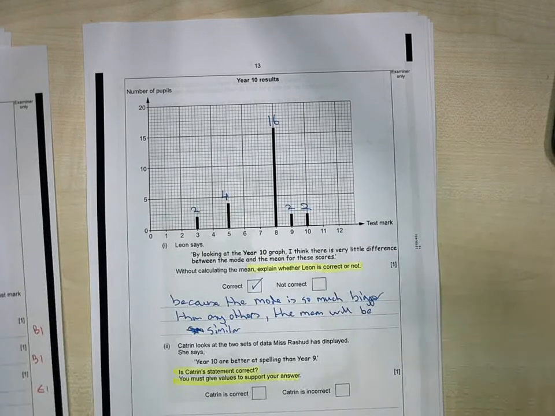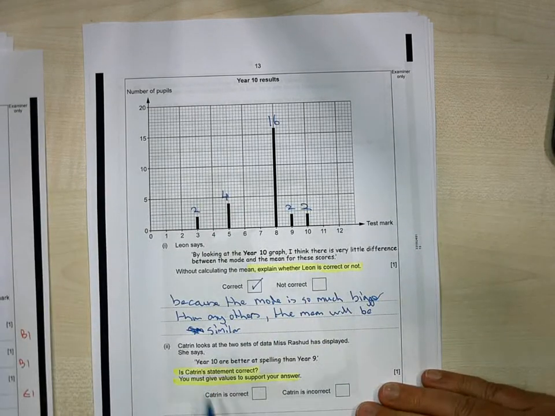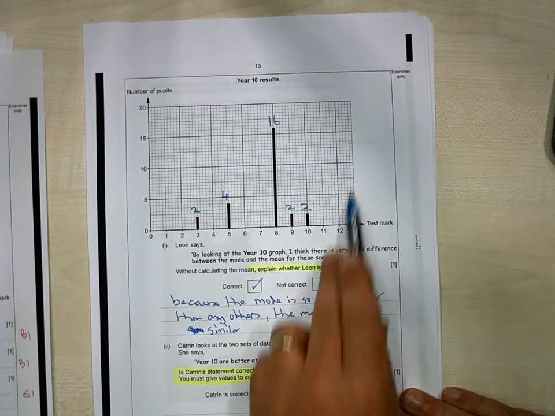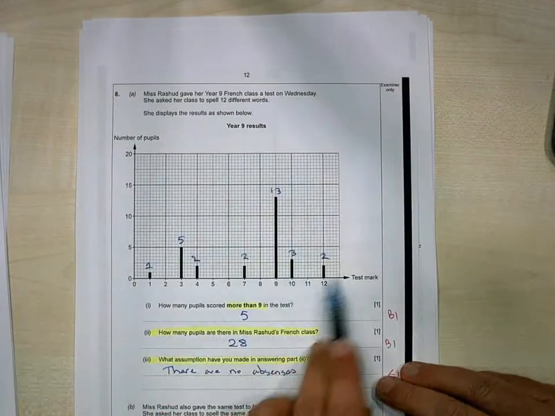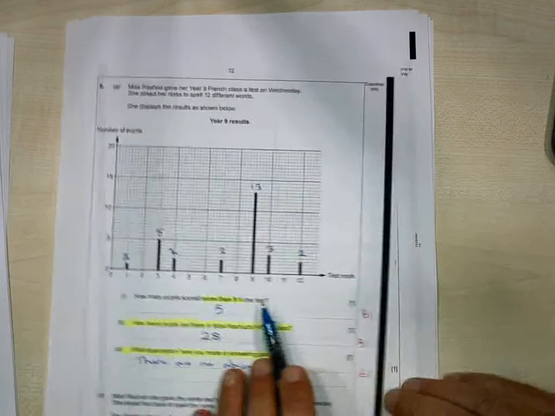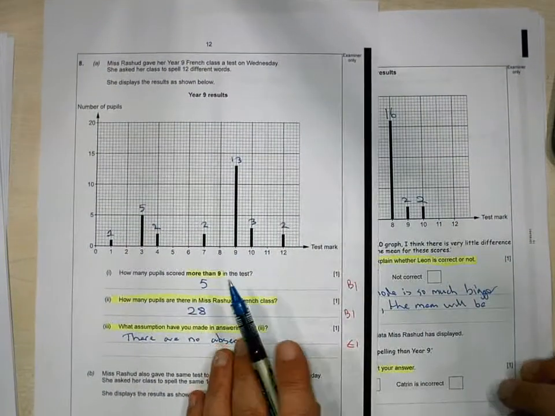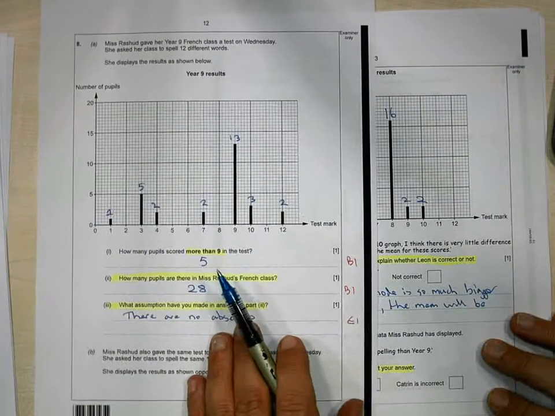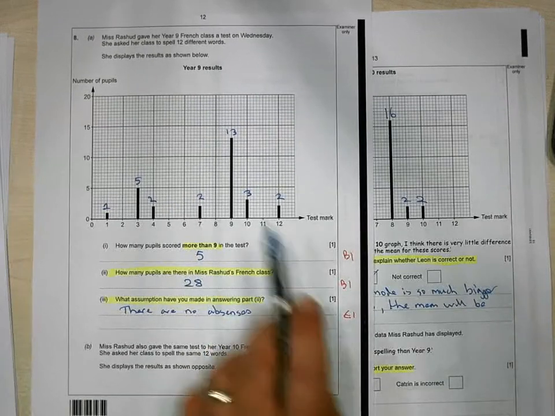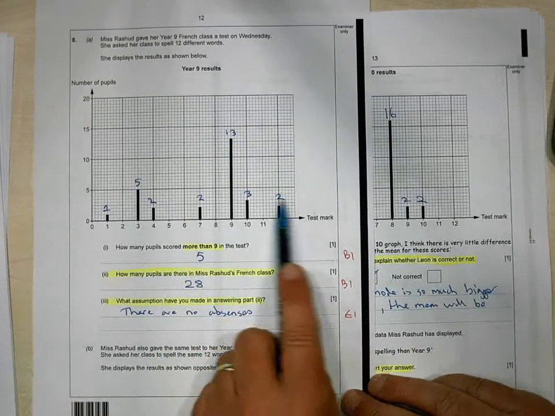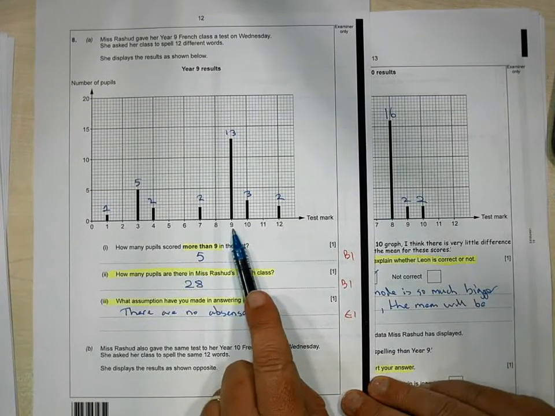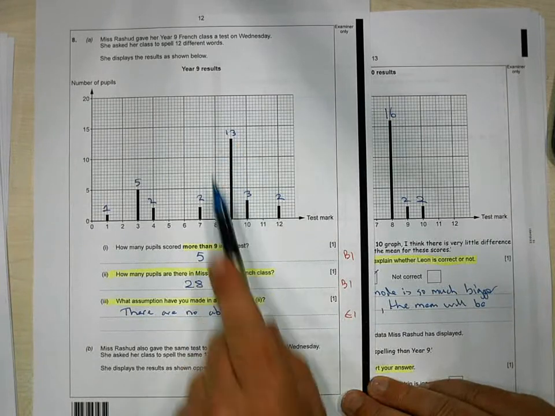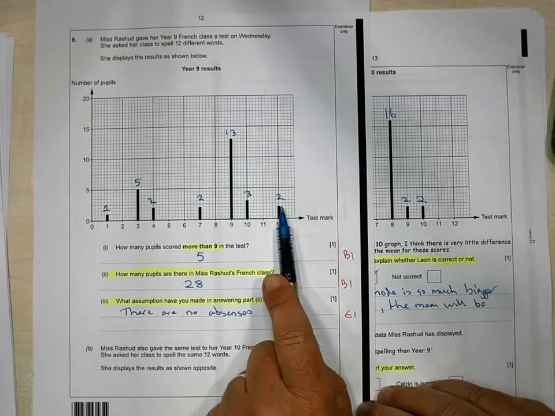So let's take a look at being good. If you're a good speller, you're going to be up here. So if we take a look, if I could fit the two in there. If we look at year 9 and we look at where most of the students are, how many students got at least 9? 13, 16, 18 of them got at least 9.